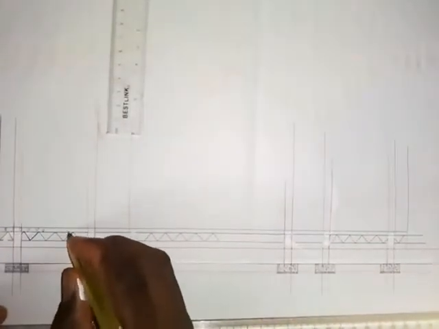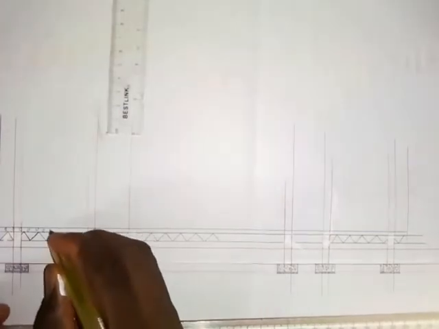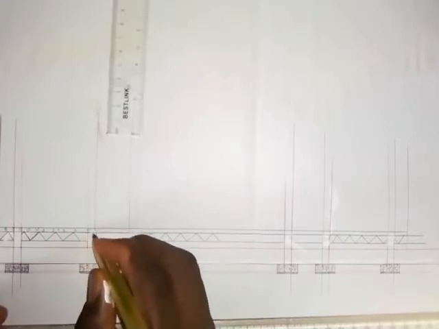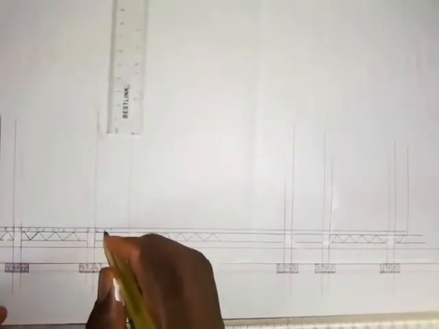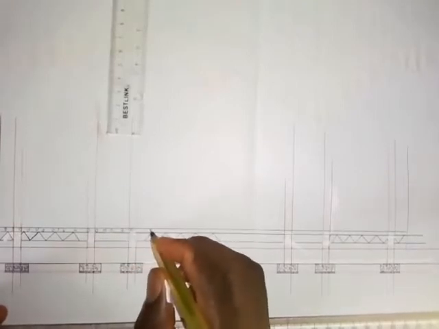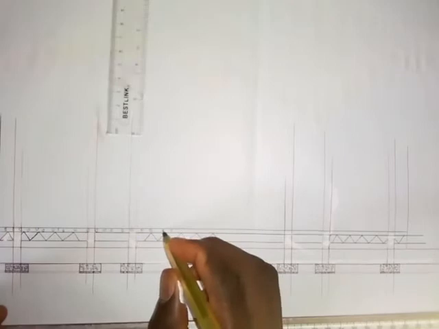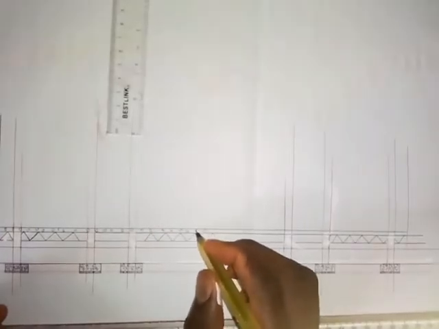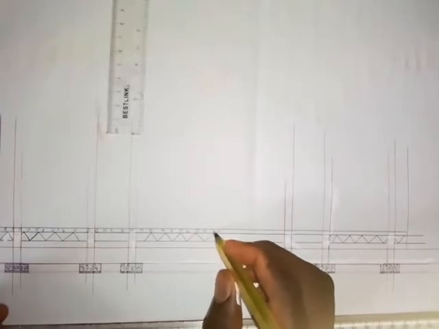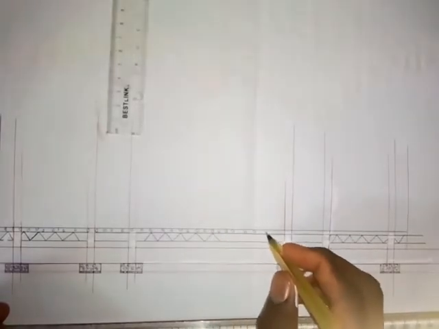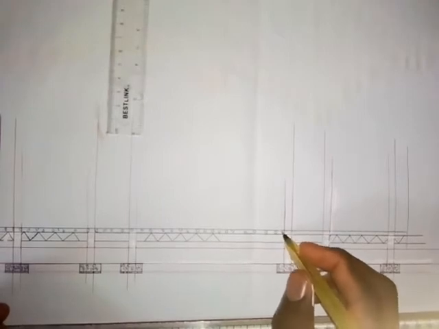And for the concrete slab, I can complete that, so I'll just put a regular circle here like this. You can see the way I'm doing it is very simple. It takes time. You have to be patient when it comes to work in technical drawing.